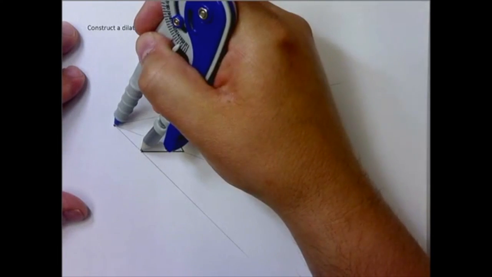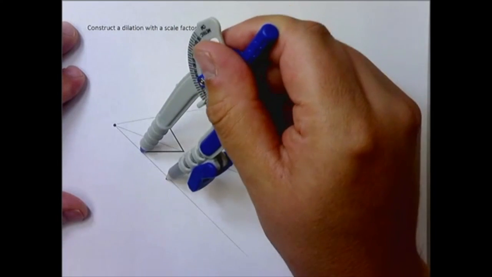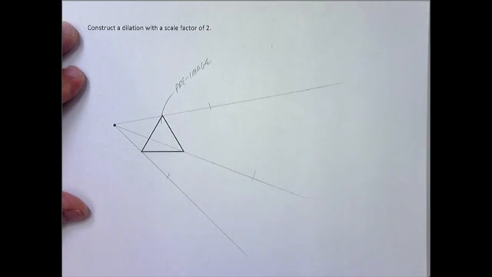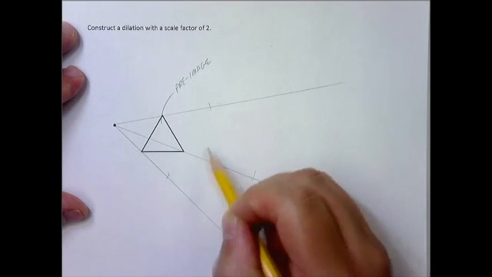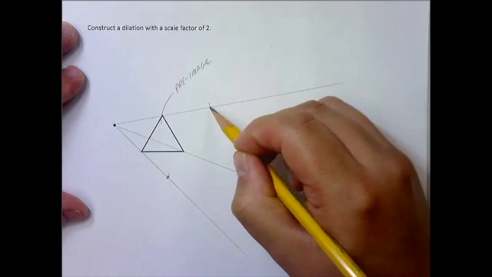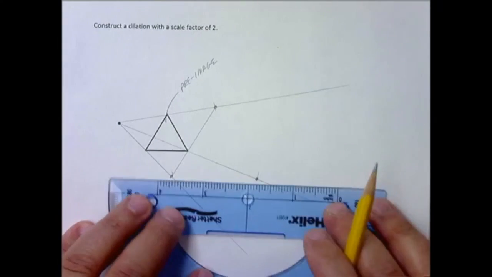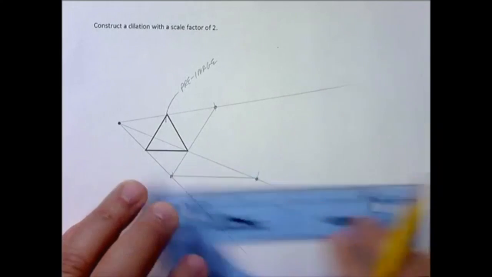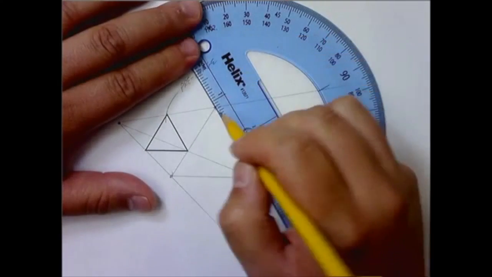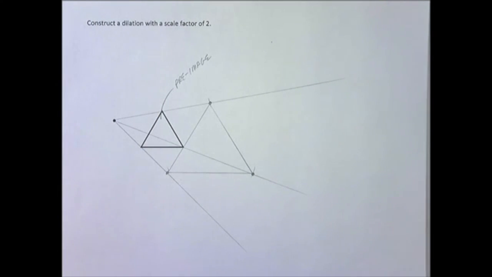So see how I'm putting the point on my center, pencil tip on the vertex, and then I shift and mark. So I've got these 3 new points that exist on my rays that are twice the distance from my center O that the original image was. So not only am I twice the distance from O, I'm also twice as large in terms of my image.